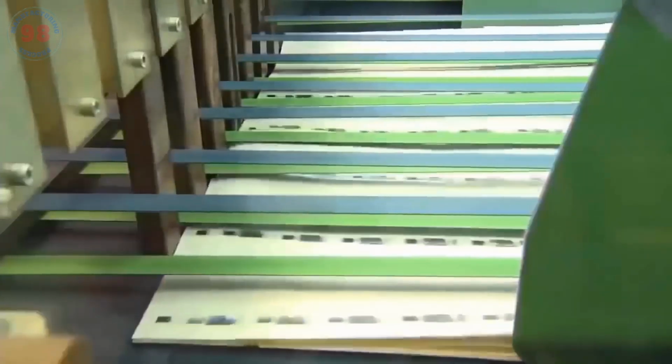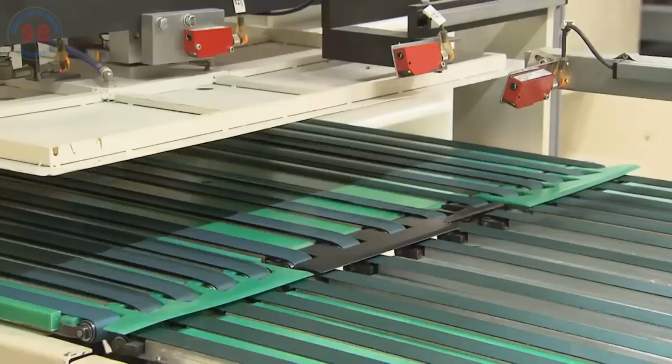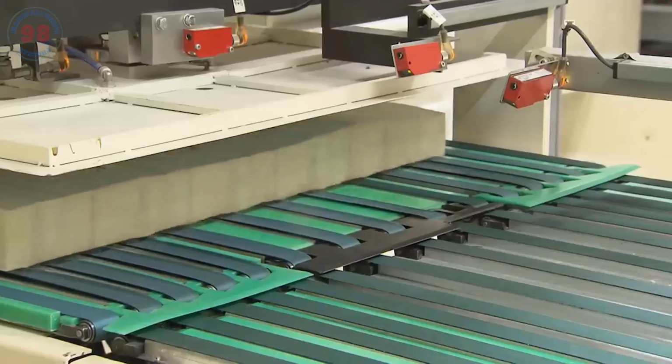Once these security elements are integrated, the paper roll is cut into suitable sizes for the printing process of money production.